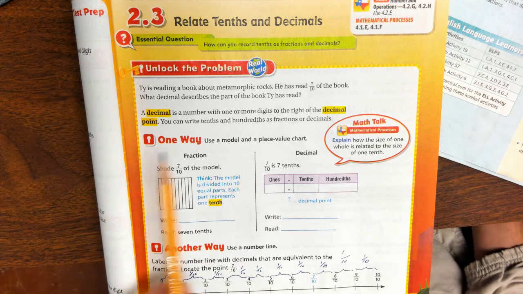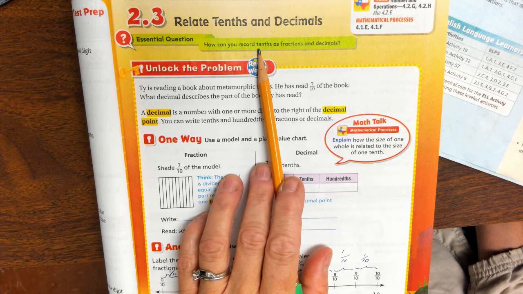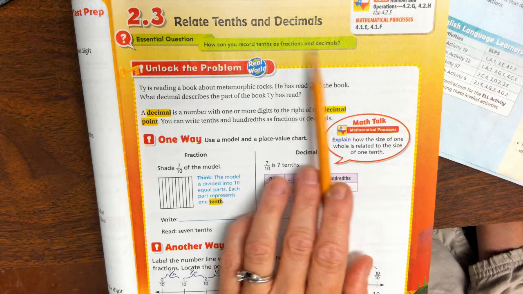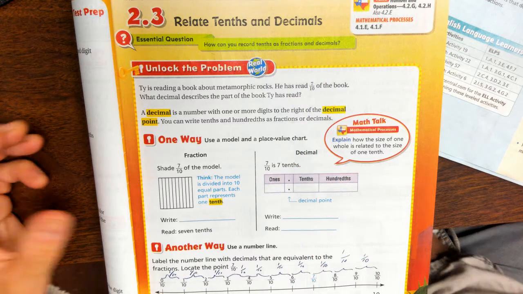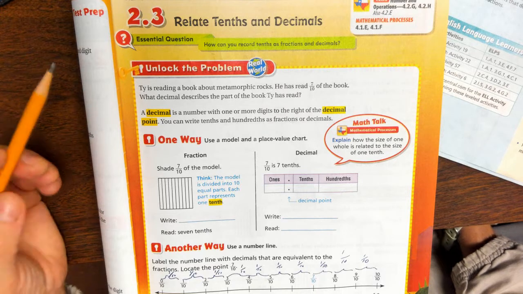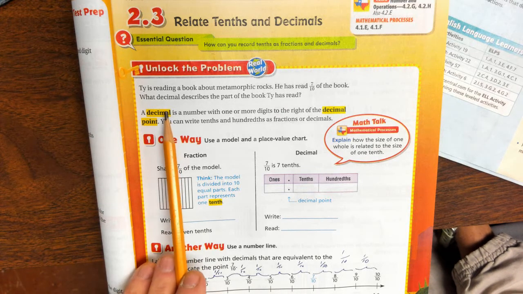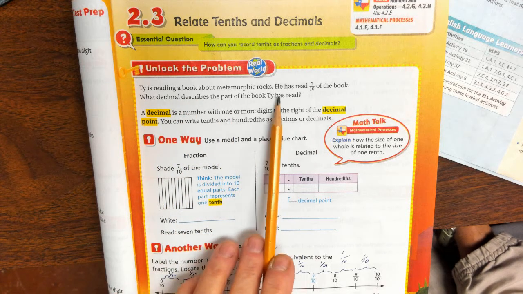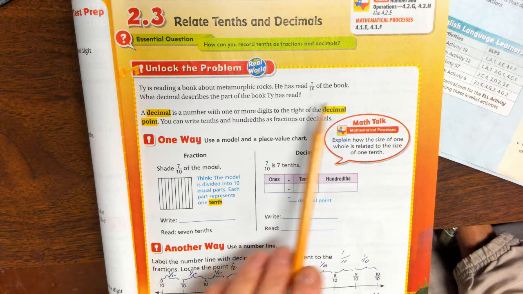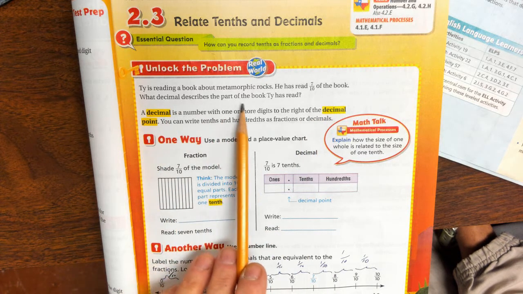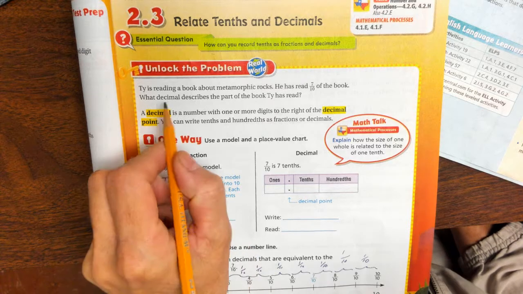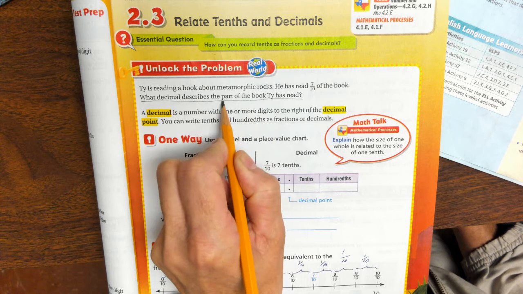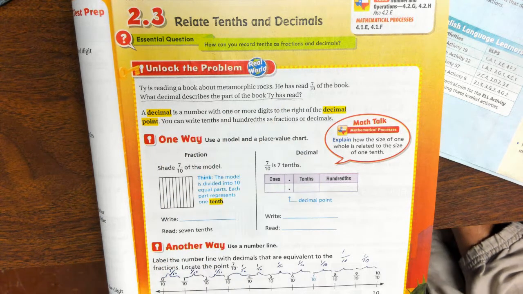Okay, let's begin. At the end of this lesson, you need to be able to take tenths and move them between fractions and decimals. They can be represented either way, by fractions or by a decimal. They start off giving us a real life problem. Ty is reading a book about metamorphic rocks. He has read 7/10 of the book. What decimal describes the part of the book Ty has read? We need to underline our question. The decimal is describing the part of the book that he has read.